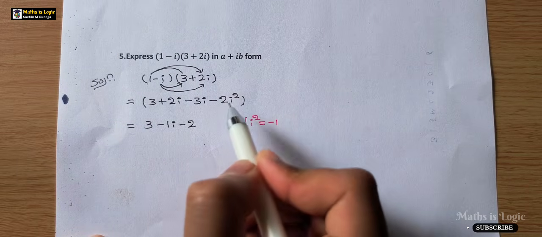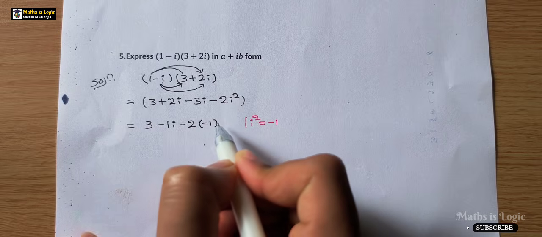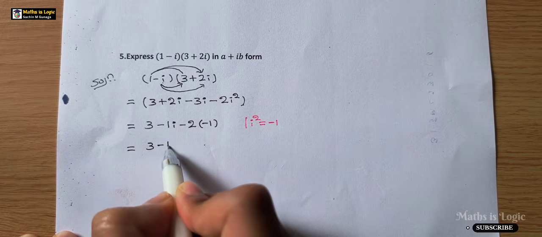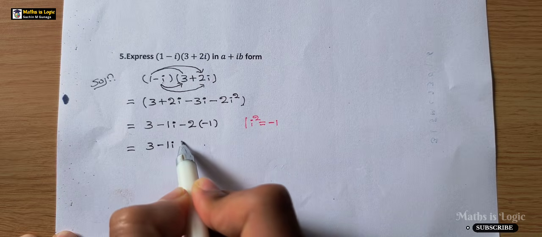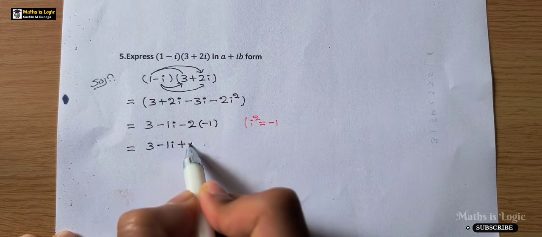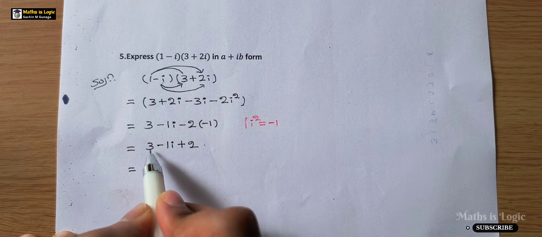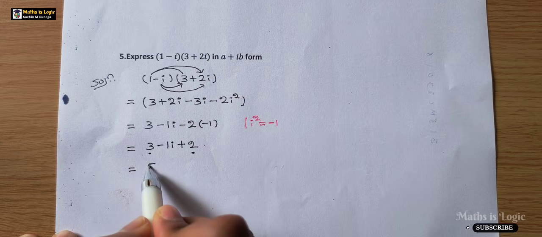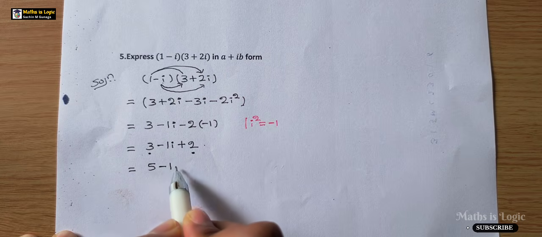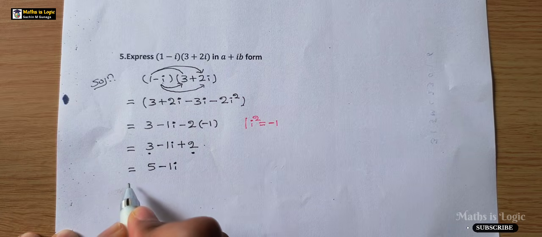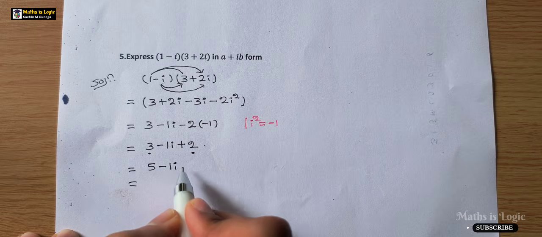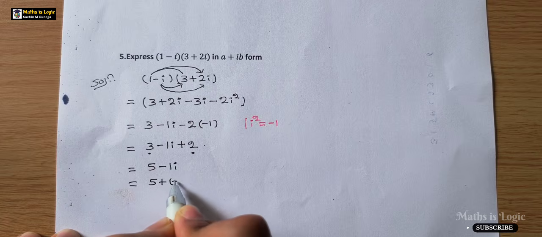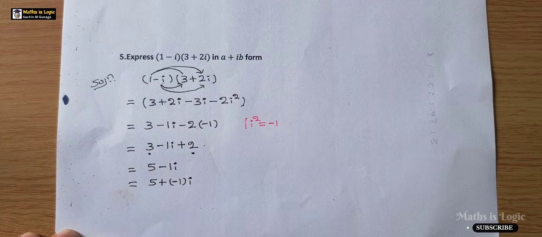Substitute. Therefore, i square becomes minus 1, which is equal to 3 minus 1i, minus into minus is plus, 2 into 1 is 2. Therefore, which is equal to 3 plus 2. So 3 plus 2 is 5, minus 1 times i. Next, I am going to rewrite this. 5 minus 1 times i can be written as 5 plus, in bracket, minus 1 into i.